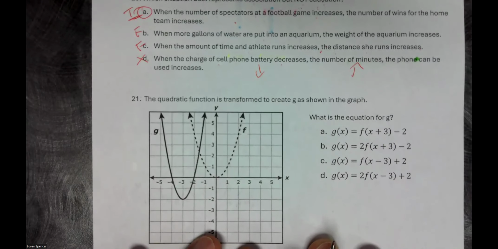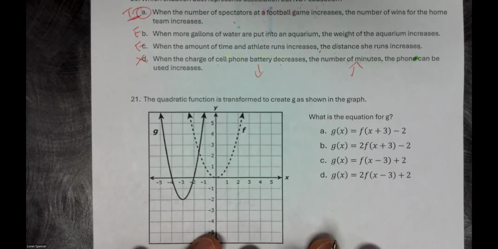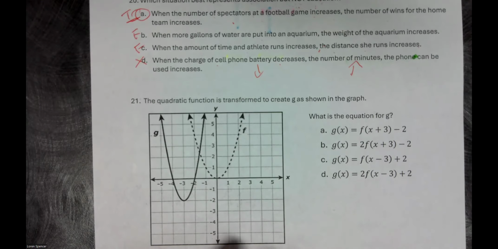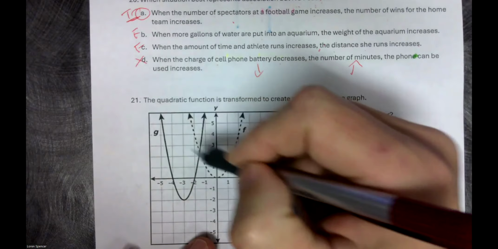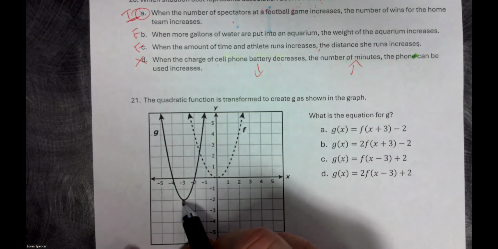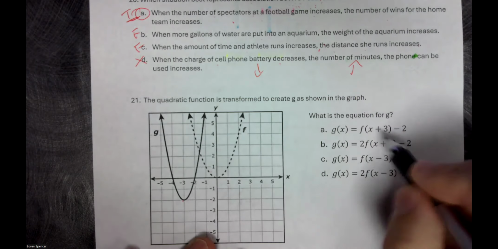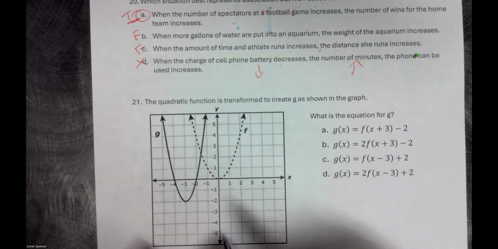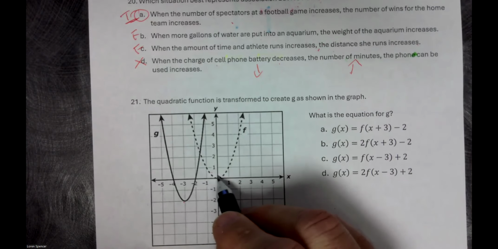21, the quadratic function is transformed to create a graph as shown on the grid. What is the equation for G? So what we care about is not F, we care about G. So I need to know which of these makes this. All right. So how do I make this into G?